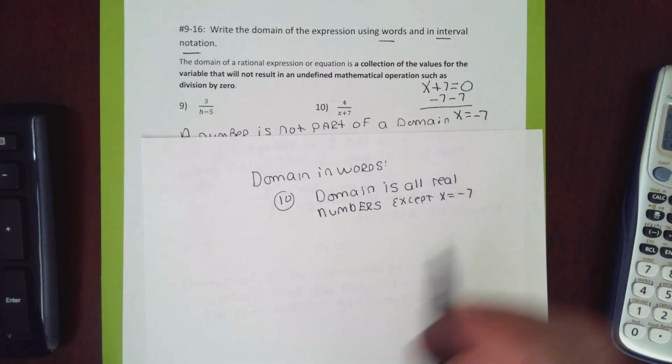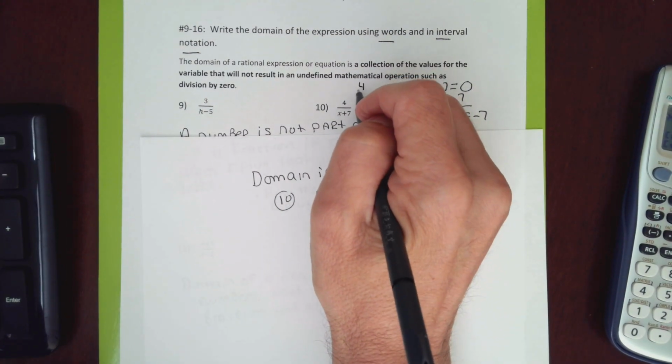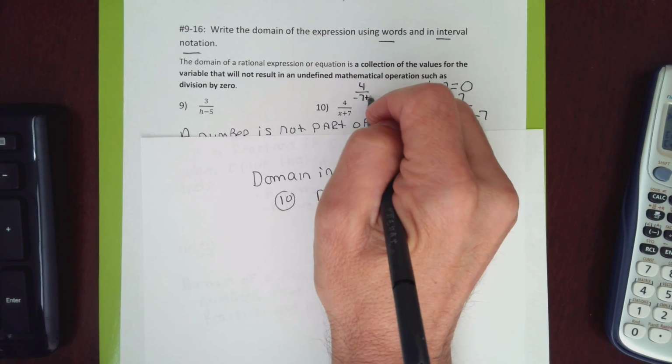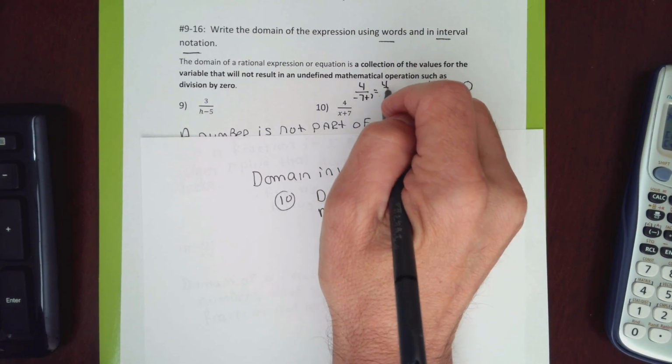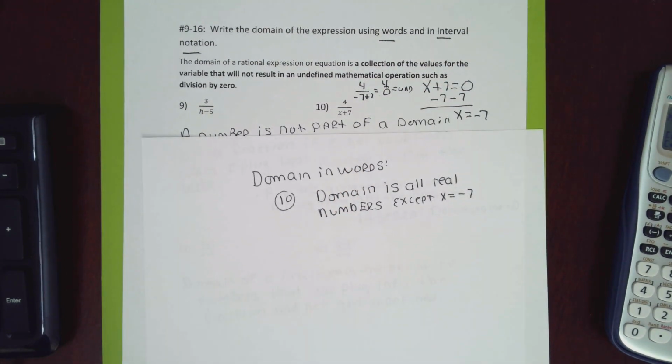So the domain of that fraction is all the numbers except negative 7. That tells me that if I plug negative 7 in, I'll get undefined. But if I plug any other number in other than negative 7, I won't get undefined. That's what this means. The next thing I need to do is find the domain in interval notation.